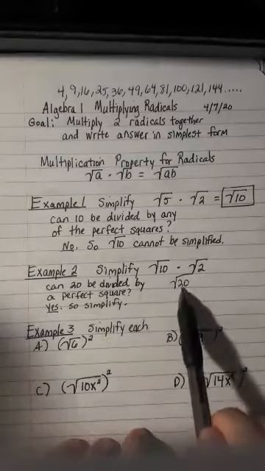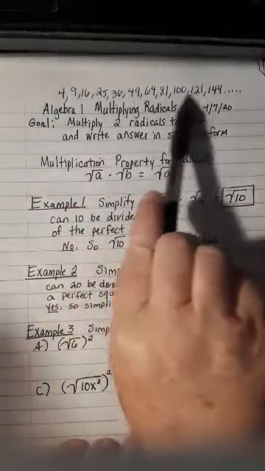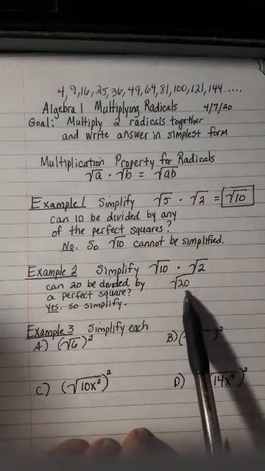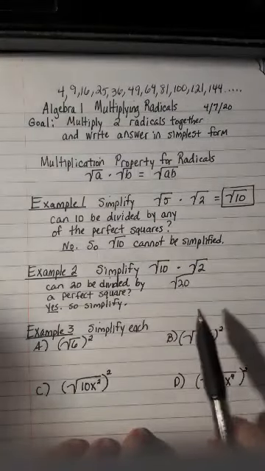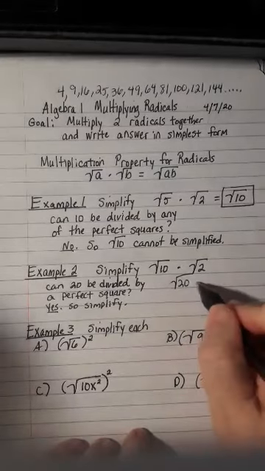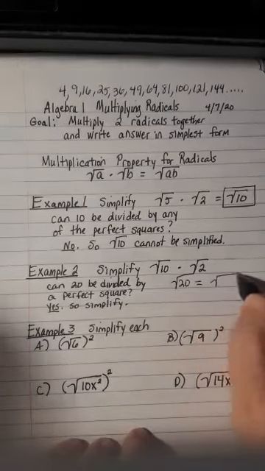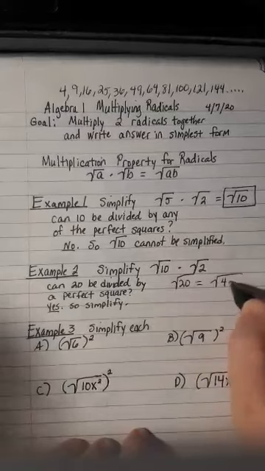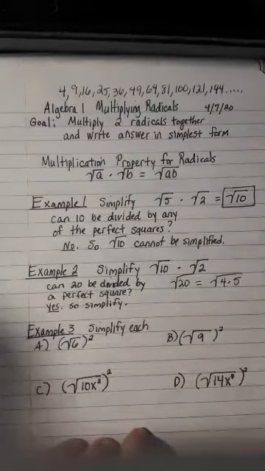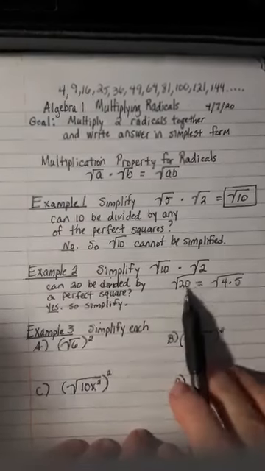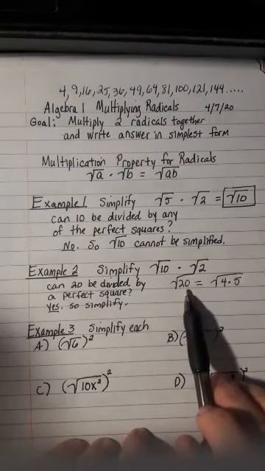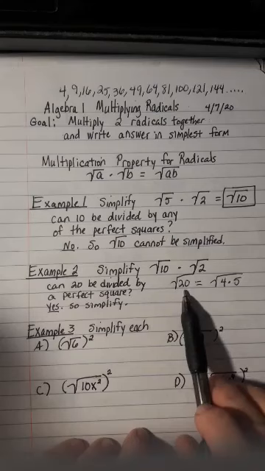It can. Which one of those numbers at the top, those perfect squares, can divide evenly into 20? It's 4. So we're going to factor 20 as the square root of 4 times 5. You don't want to use any other factors of 20, because you want to use the factors where one of them is a perfect square.